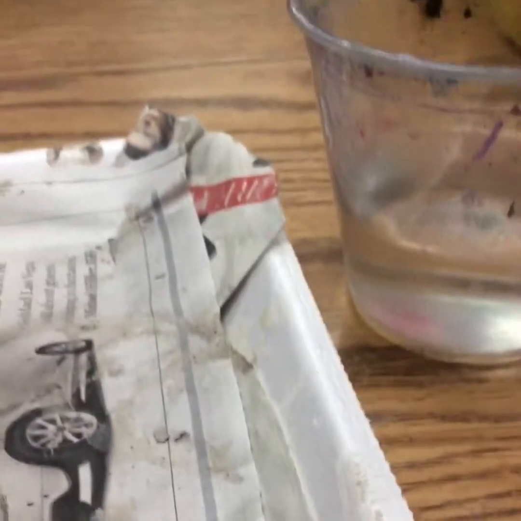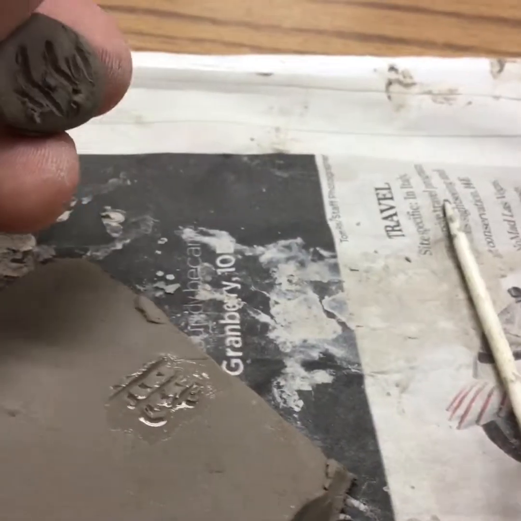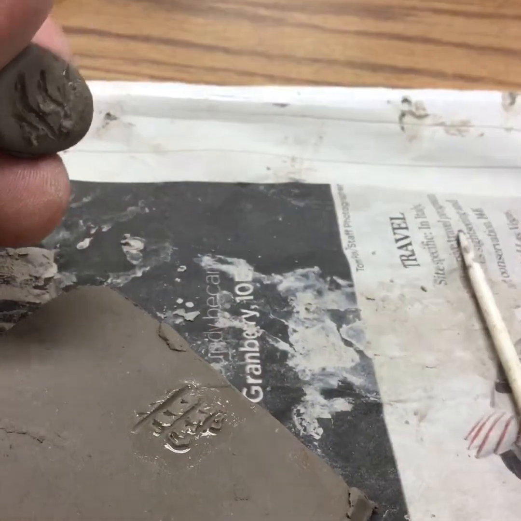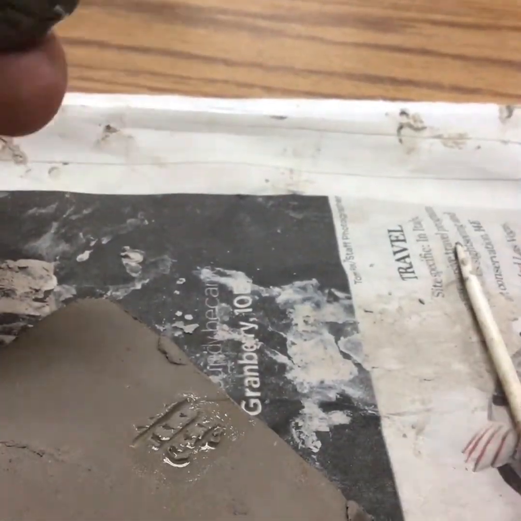Now, I can't just put it right on there. I also have to slip. Slip means that you add a little bit of water. So you'll take your finger and then add some water on both the scoring on the face and also the piece that you want to attach. If you do not do this, it will not work.